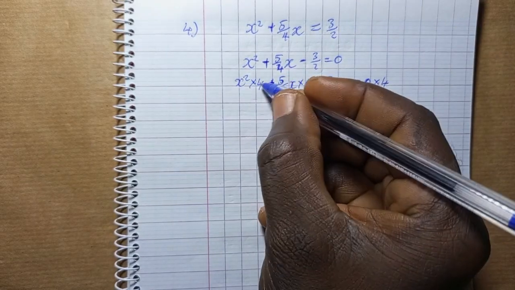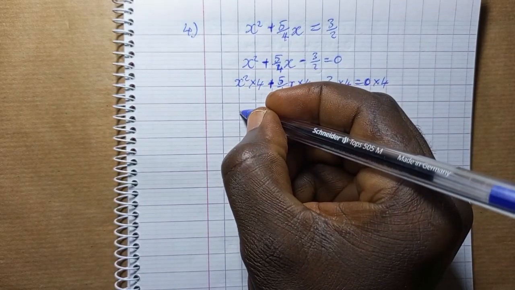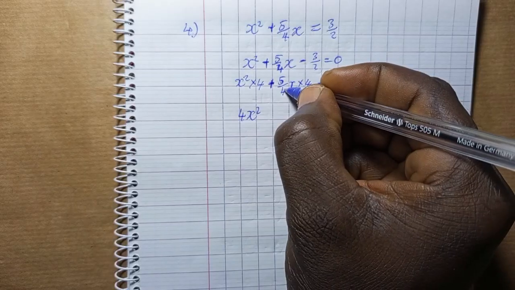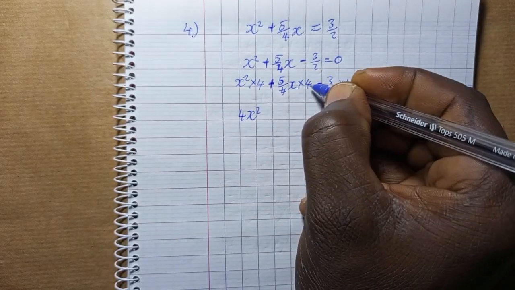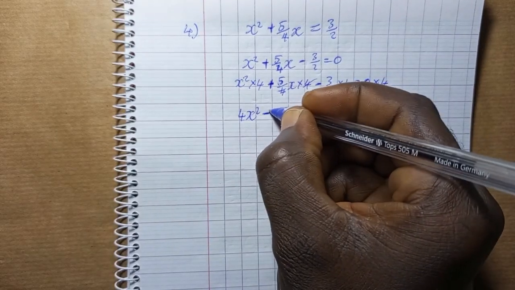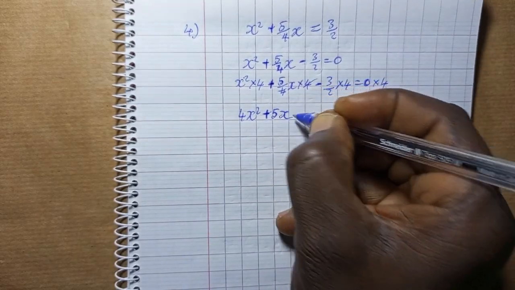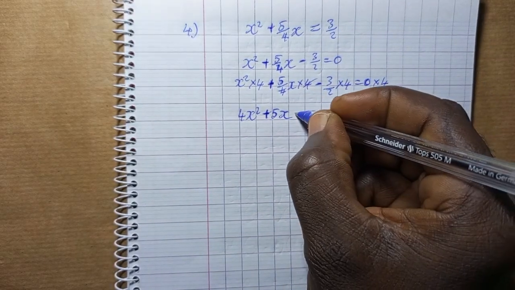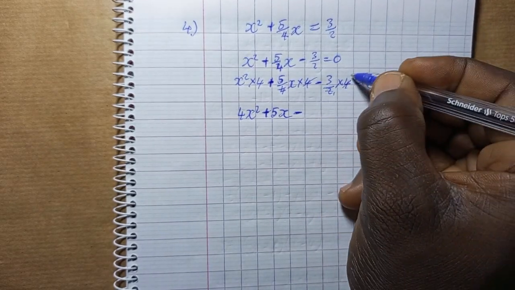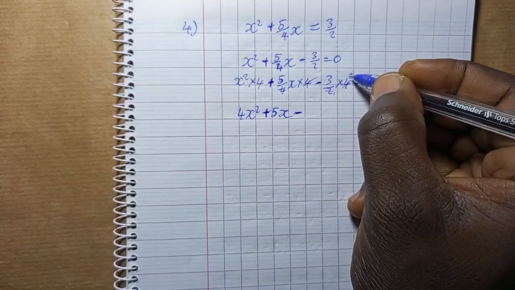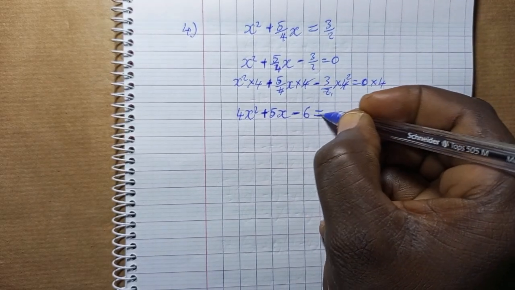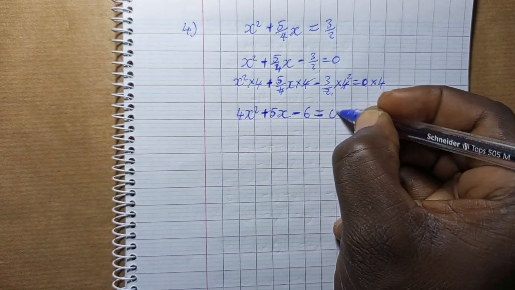So x squared times 4 gives us 4x squared. This side, 4 will cancel out 4, and we'll have 5x here, then minus 2 times 3, which is 6, equal to 0 times 4, 0.